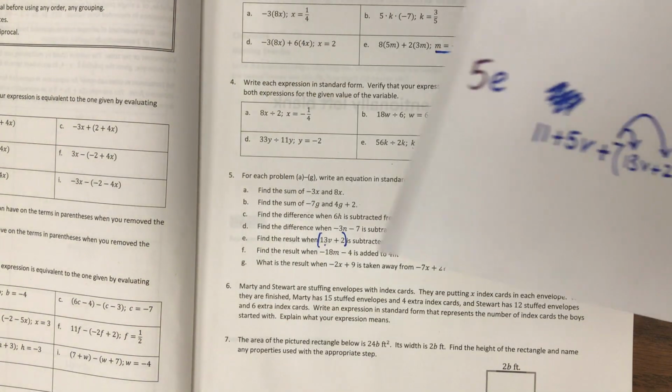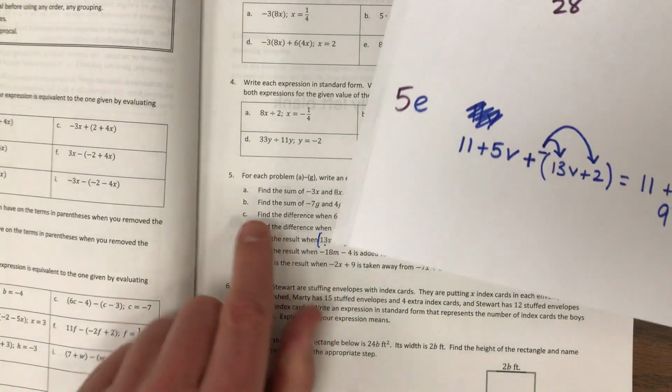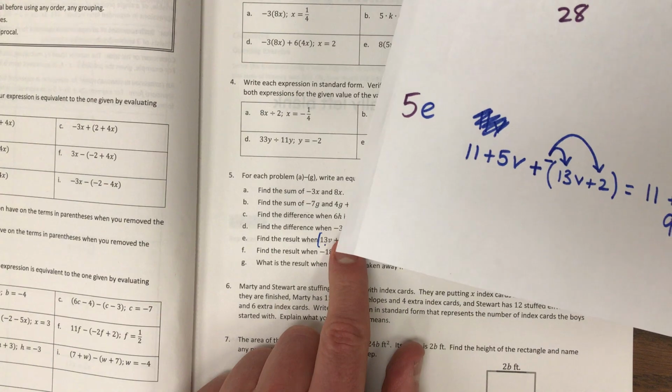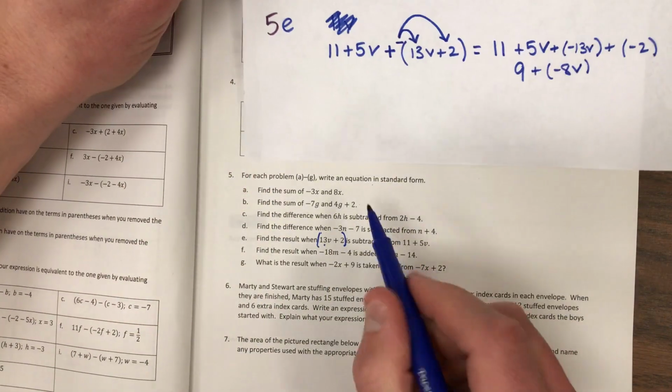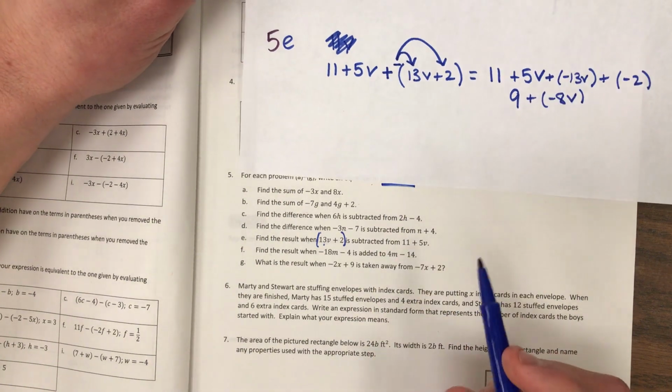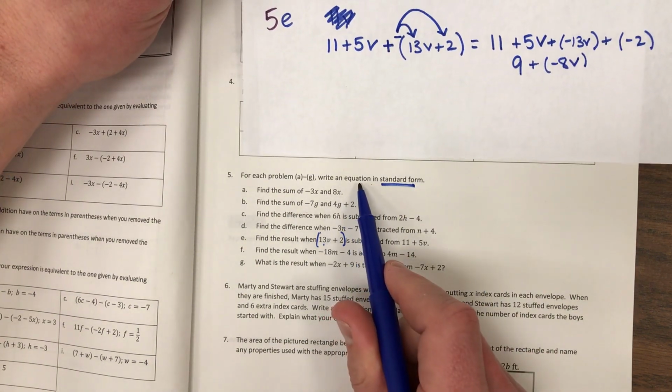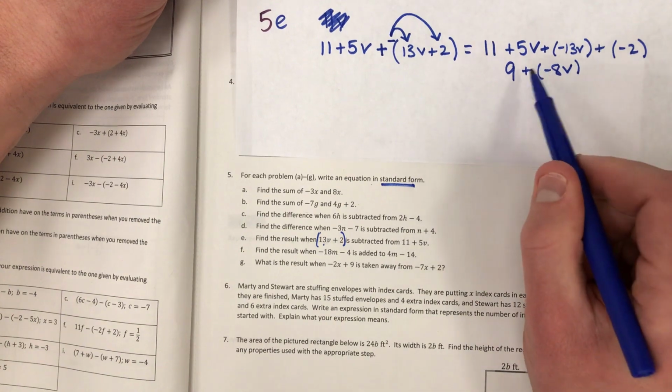I'm assuming they want us to, nope, actually these ones don't say you have to check to see if they're equivalent by making any sort of substitution. It just says you have to write it in standard form. I'm noticing a little typo here. They say write an equation in standard form. I think they mean expression.